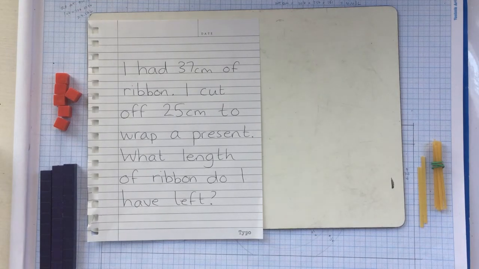Now, the reason for the word problems is it provides a context for what children are doing. So they're not just going through an abstract method. And you can use whatever interests your children. So instead of ribbons, you can use certain characters that your children are into, just to make it a bit more fun and a bit more motivating.